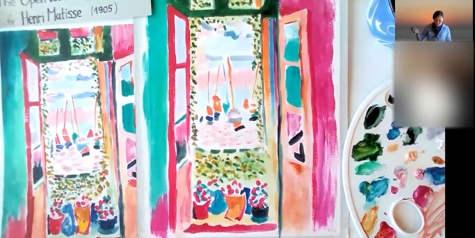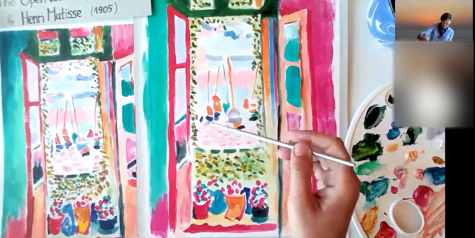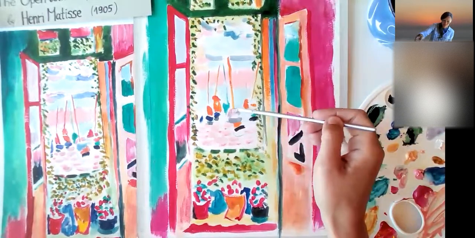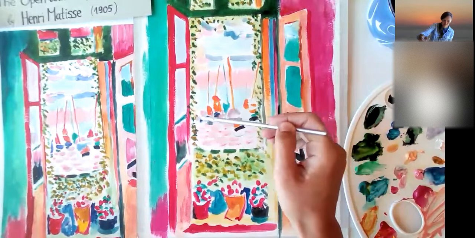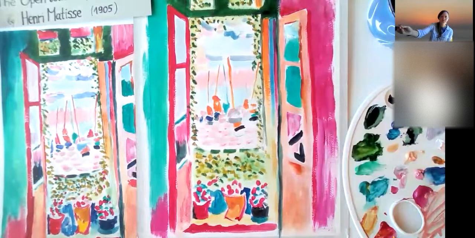Yes, then you can see also in between the boats, there is also the light pink. Yes, one can also play with it, if it looks empty, if it looks like white paper.